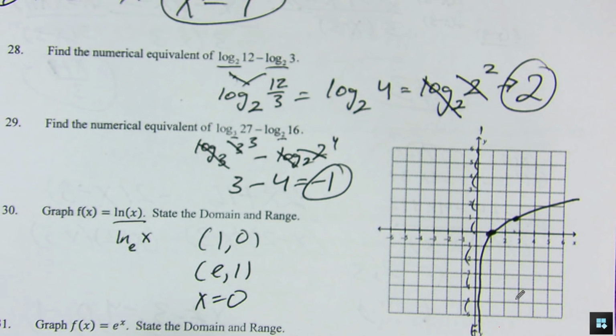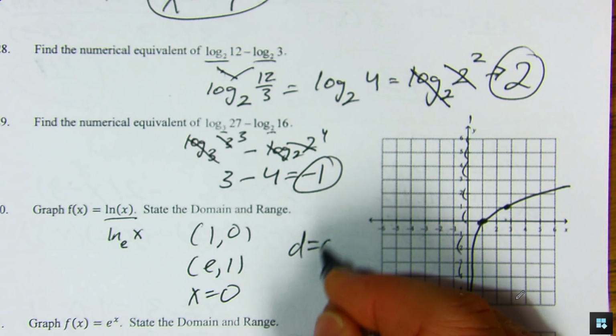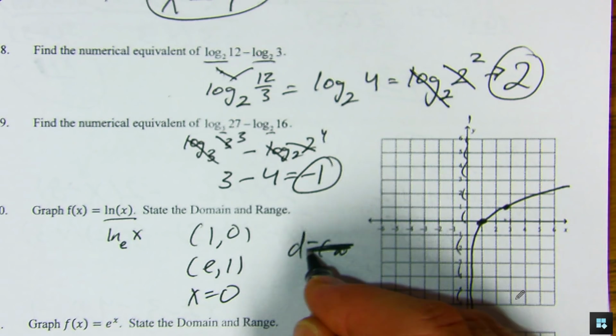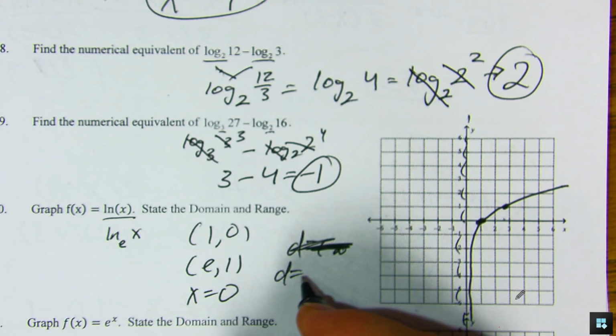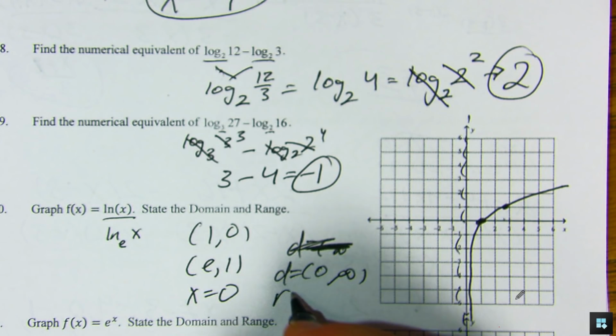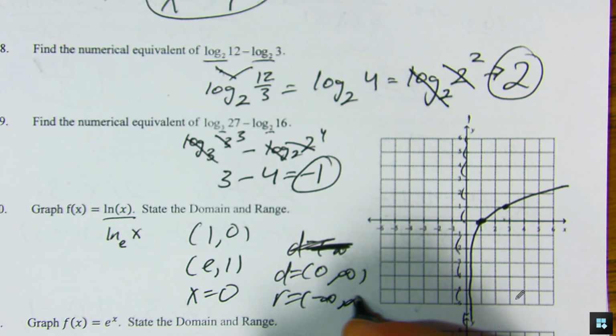Graph e to the x, domain and range. Domain, negative infinity, no, full class to get 0 to infinity. Range, negative infinity to infinity.